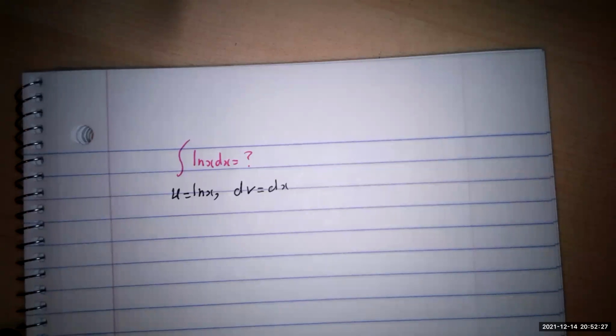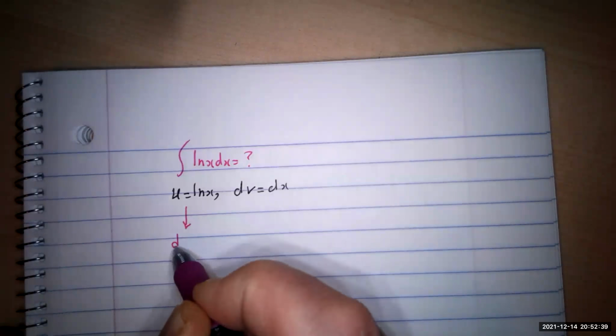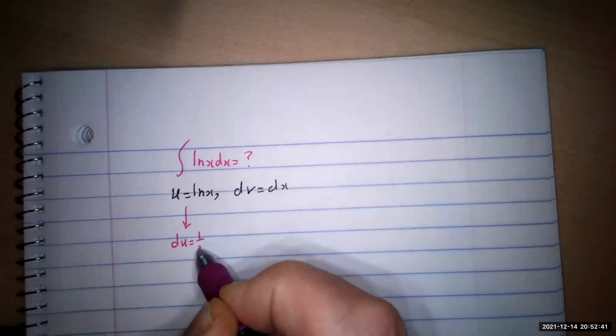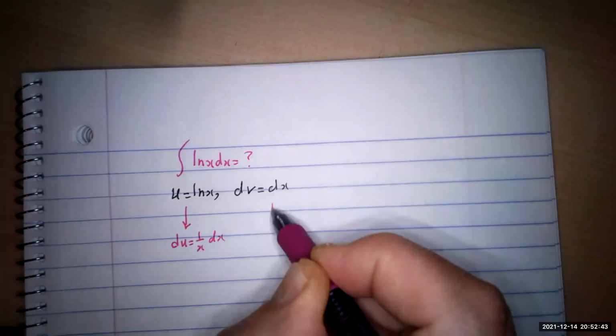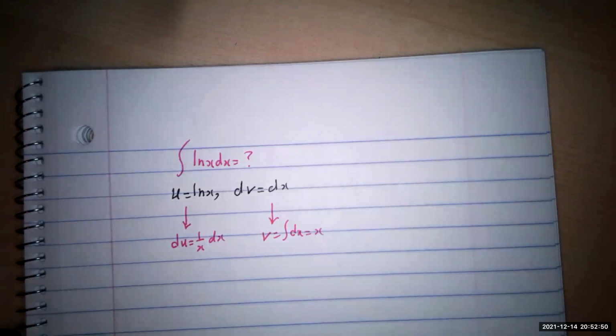In the previous problem, it was x to the 5th times dx. There is no x to the 5th. There's only 1. So for the other one, we differentiate, that gives us 1 over x dx. We integrate. V would be the integral of dx, which is x, because we want to find the function whose derivative is 1. So that gives you x.